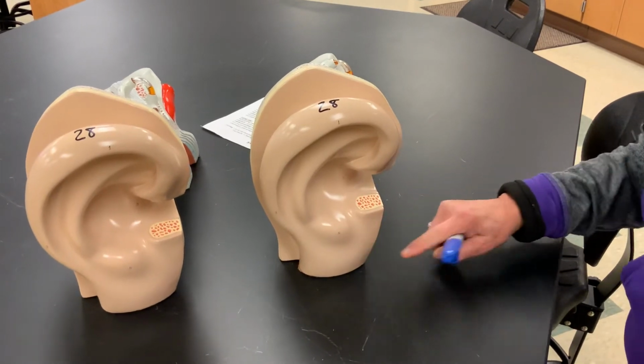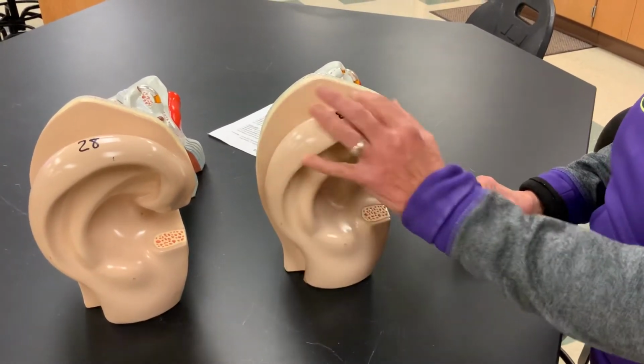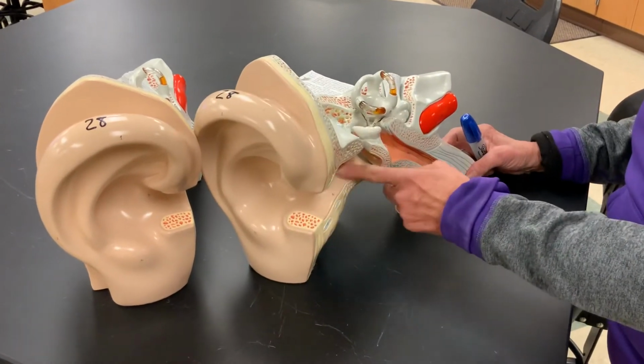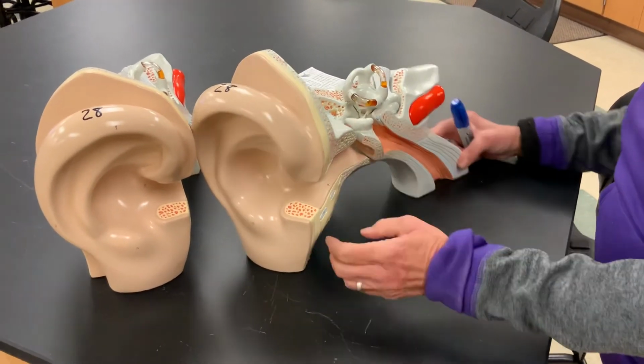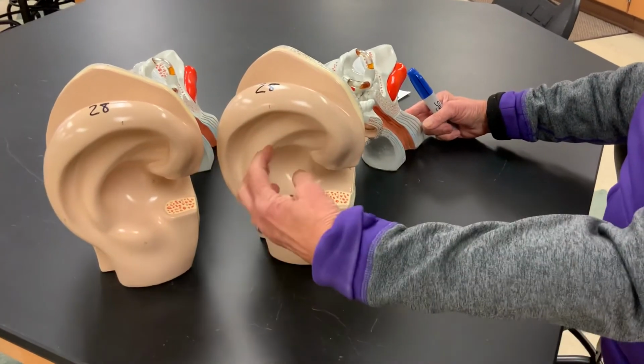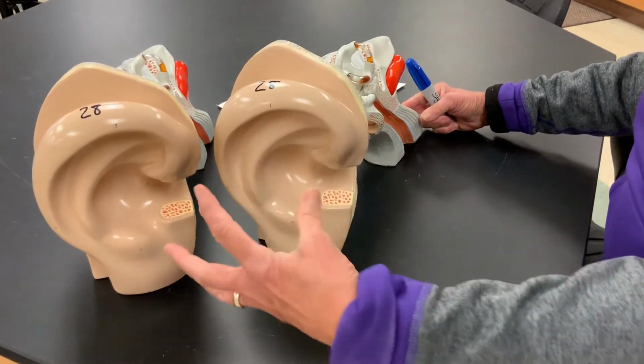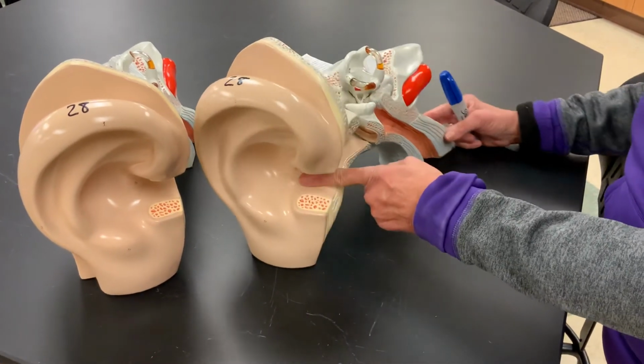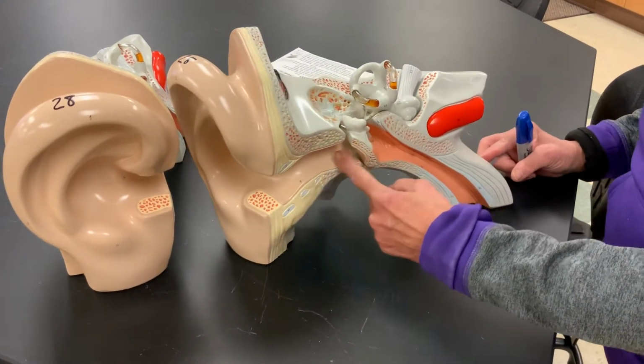And so all of this is covered with stratified squamous epithelium, the outer ear, as well as the external auditory canal. And so the pinna is going to gather the sound waves, sort of like a megaphone, and then make the sound waves go down the external auditory canal right here.